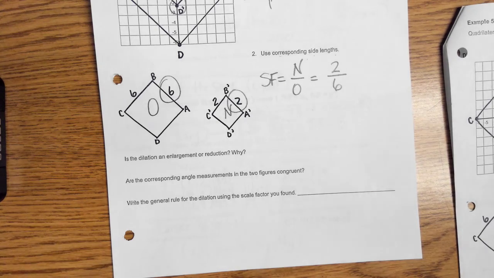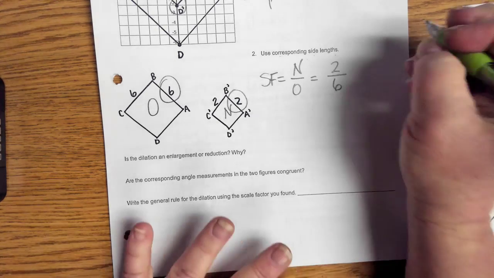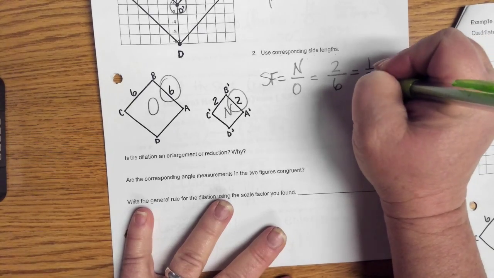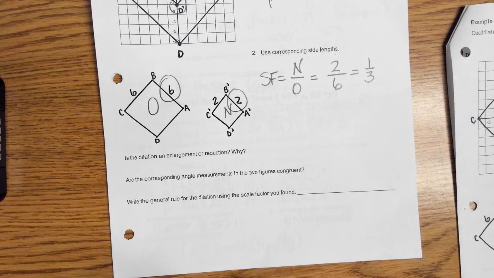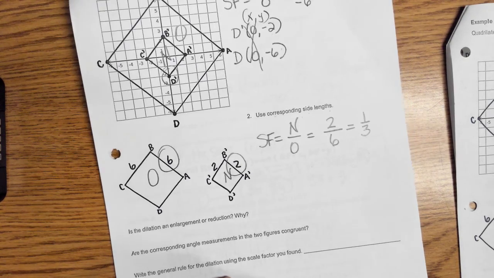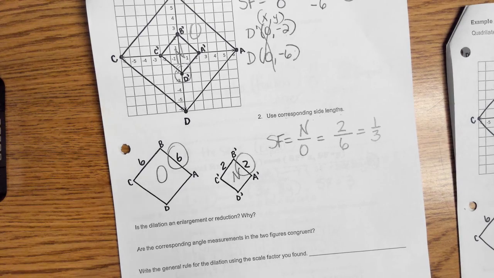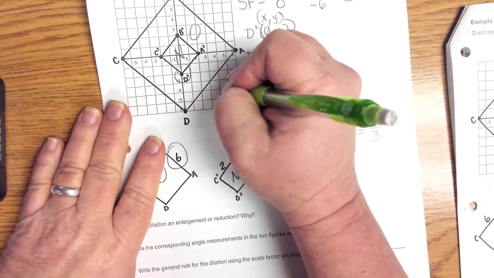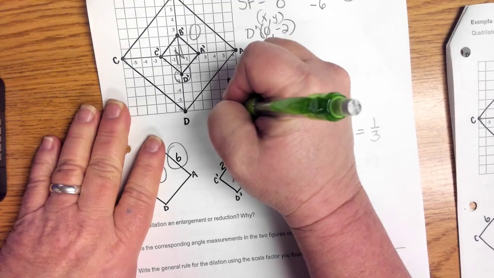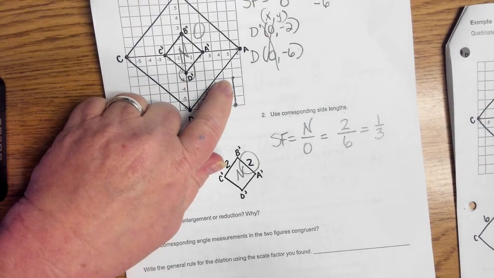Math, enter, and what do I get? 1/3. You can never count a diagonal on the coordinate grid. We've talked about that. So if your shape only has a diagonal, you have to use the point. If it has a side length that's straight, like from here to here, then you could use that. All right?